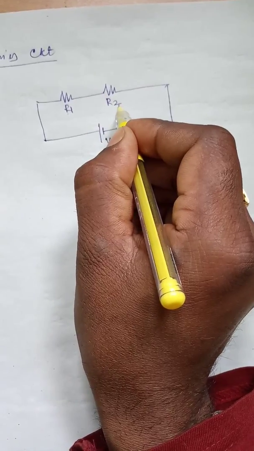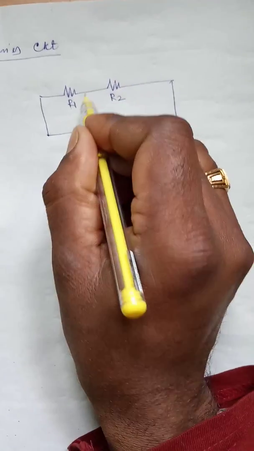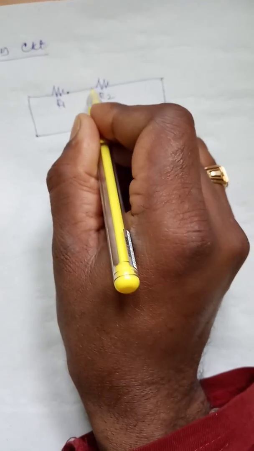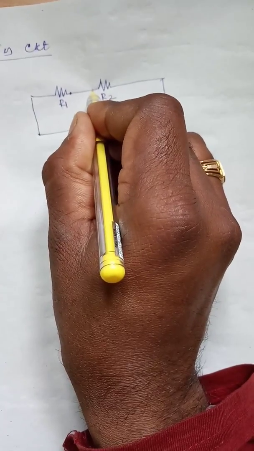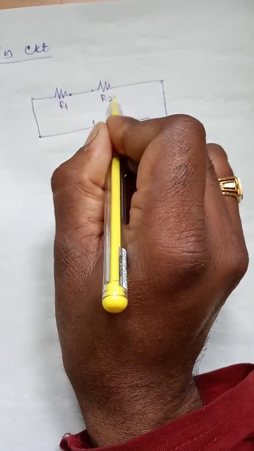When R1 is connected to R2 such that the ending of the first resistance is connected to the beginning of the second resistance, such a connection arrangement is called a series connection.